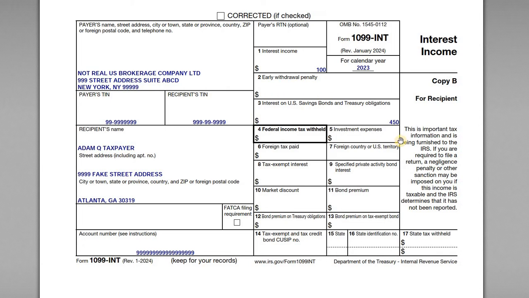Now, Box 3, interest from U.S. Treasury obligations. This interest income is also generally going to be subject to federal income tax, right? So the federal government is allowed to tax its own obligations. So if you have U.S. Treasury interest, you're going to include that in your federally taxable income as well.